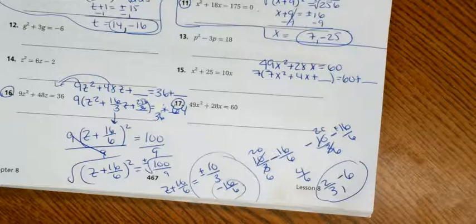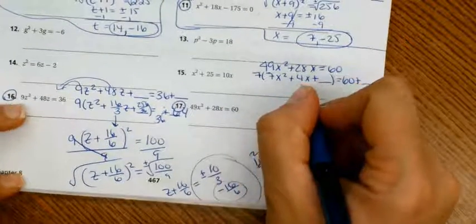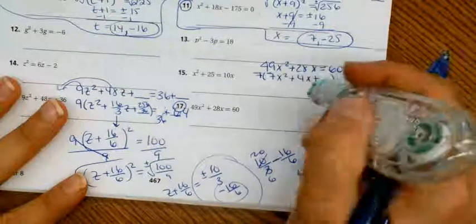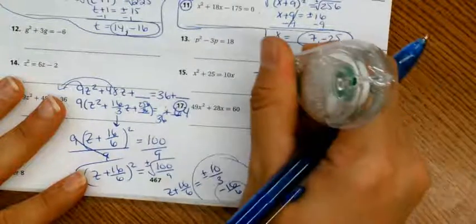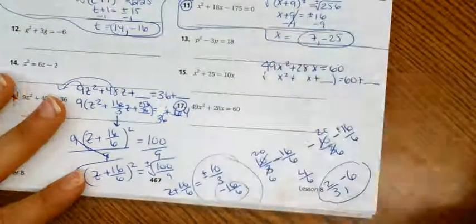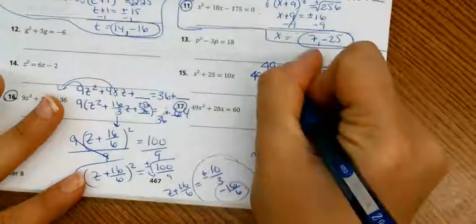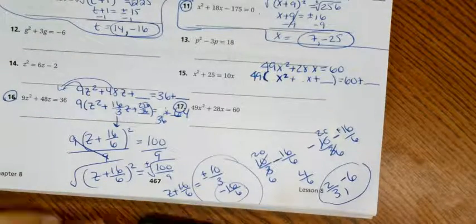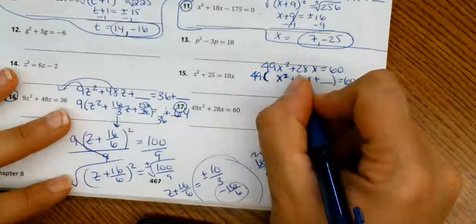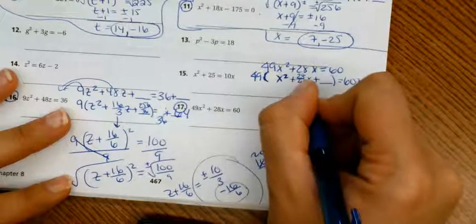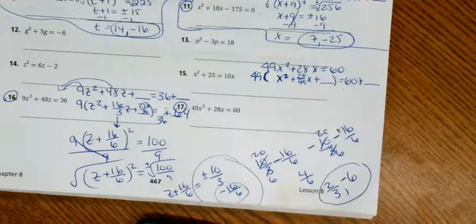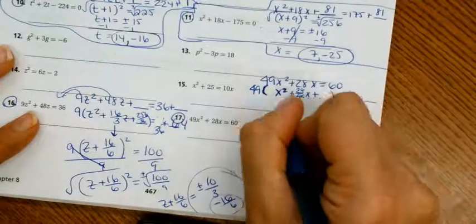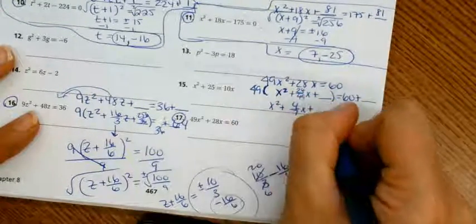So now, what is half of 4? Actually, did I want to do that or no? I want to pull out the whole number, don't I? It'll make my life a lot easier. Instead of pulling out just part of it, let's pull out the whole 49. 49 times x squared is 49x squared, right? If I pull out a 49, that'd be 28 over 49, right? Does that reduce? Isn't that 4/7? Trying to make this as easy as possible.